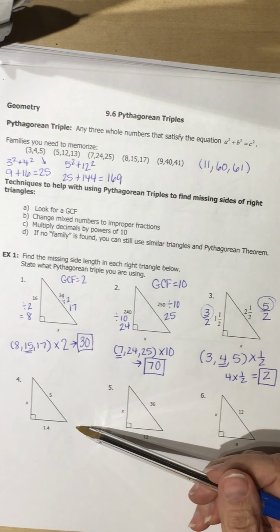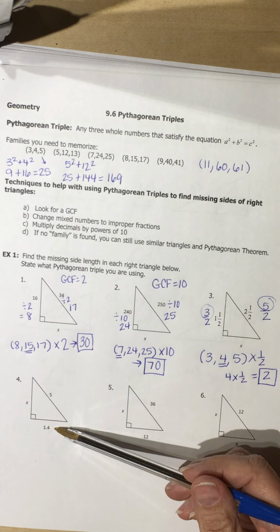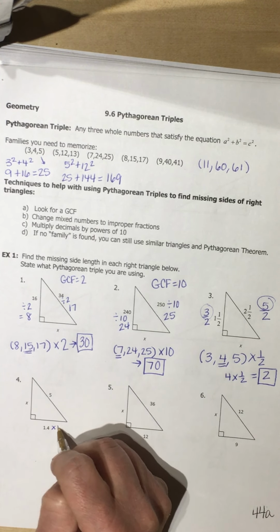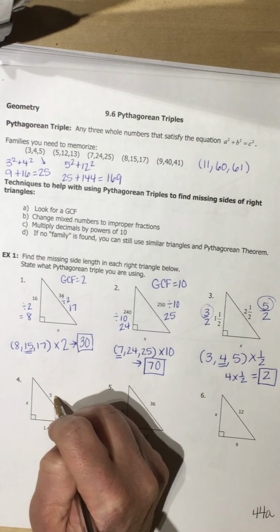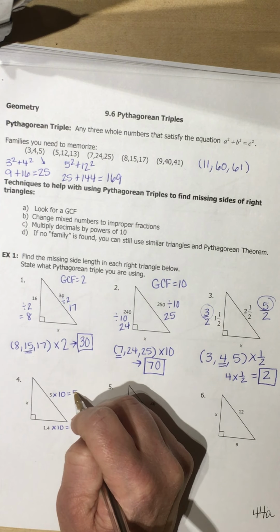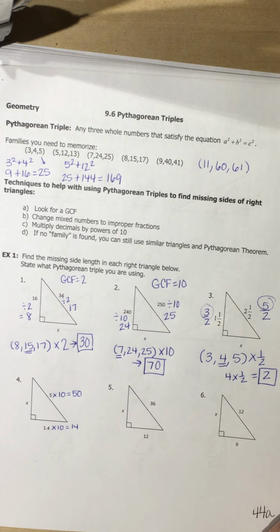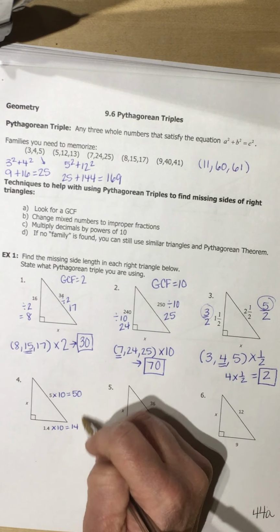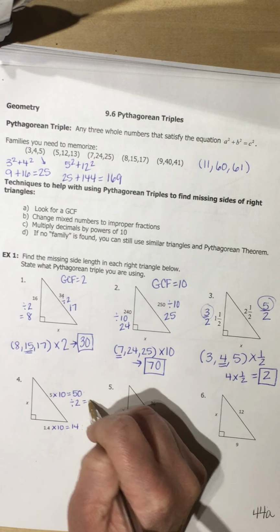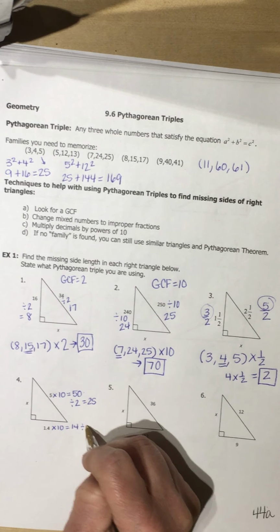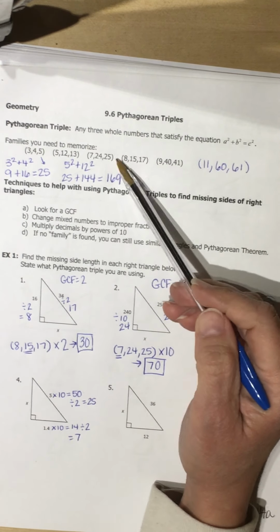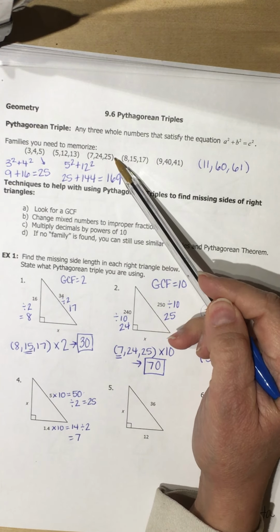Now on triangle 4, there's a 1.4 here, and my preference is to not work with decimals, so I'm going to start by multiplying by 10, and that'll give me a 14. So that means I now need to multiply the hypotenuse by 10, and I've got a 50. And now I see that the GCF between these two is 2, so I'm now going to divide by 2, which will give me a 25, and I'll divide 14 by 2, which is going to give me a 7. So now I can see that again I have a member of the 7, 24, 25 family.